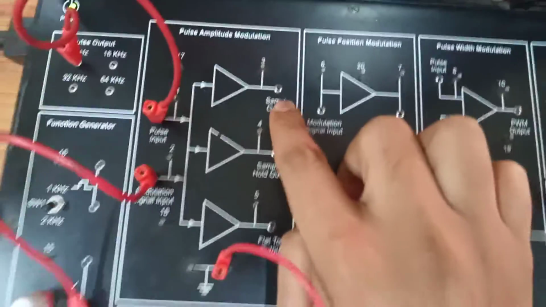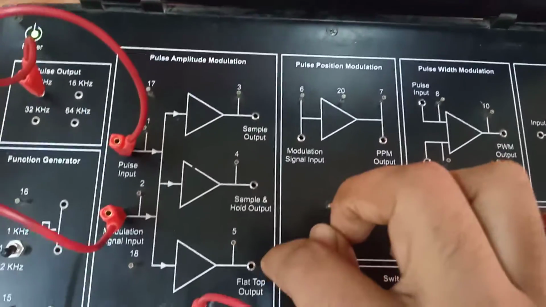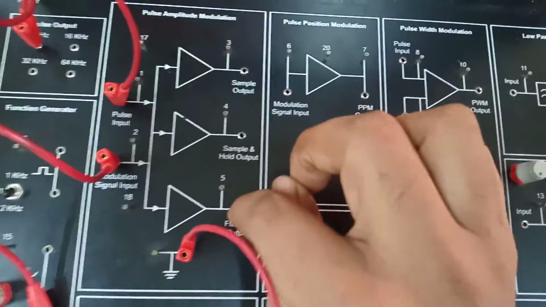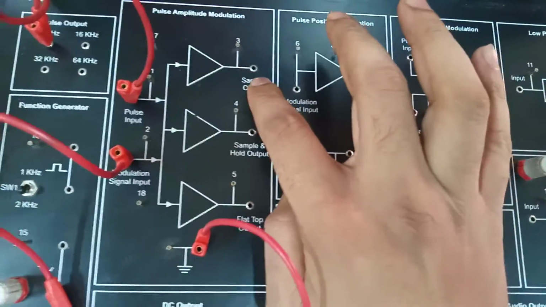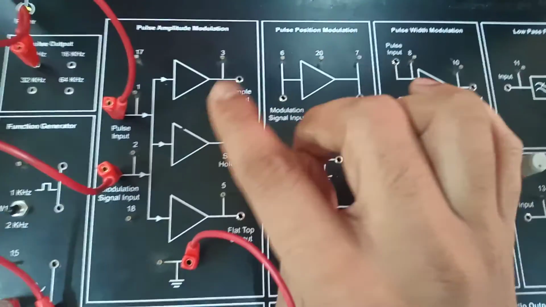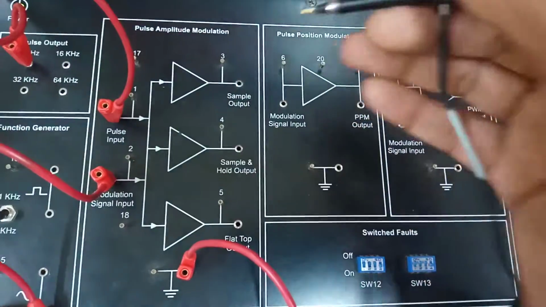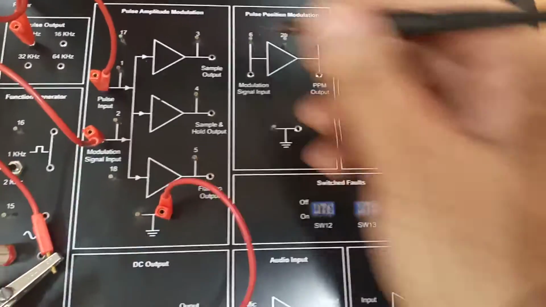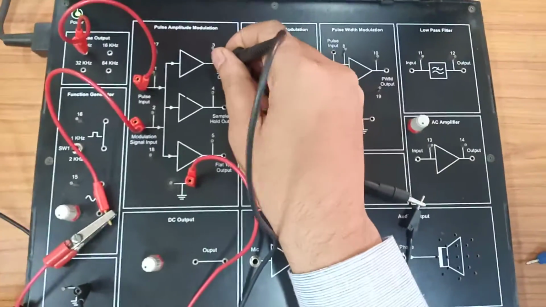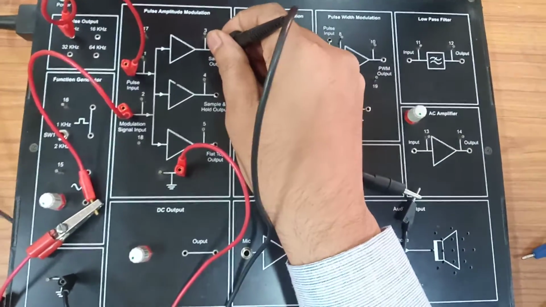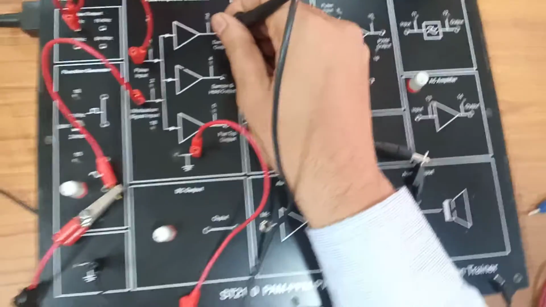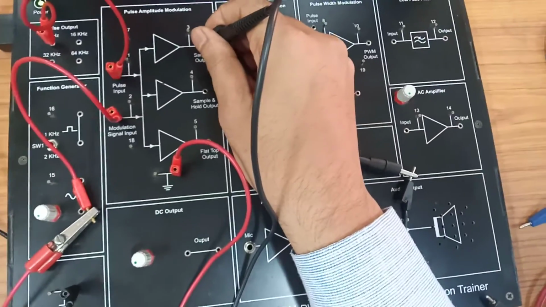Pulse amplitude modulation is simply the sampled output. Sometimes this one is a sampled output, and there is a flat top output. I doubt if this particular pin is working fine, but when I show the sampled output, whatever it is, natural sampling, this will give us the result of natural sampling. So I'm going to show you the output. I'll run this so that you will see the output. This is our sampled output.